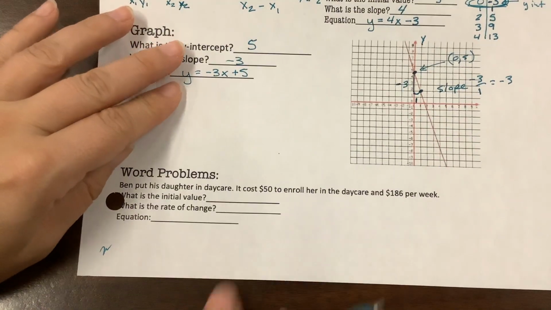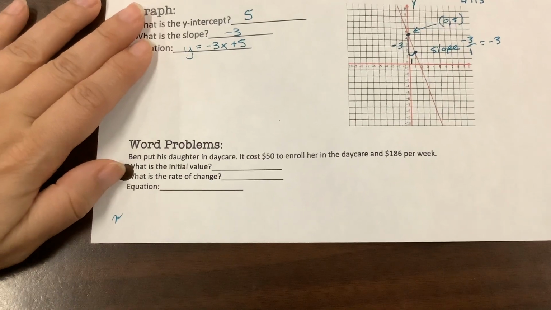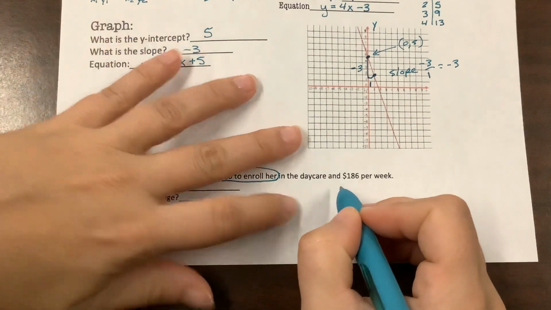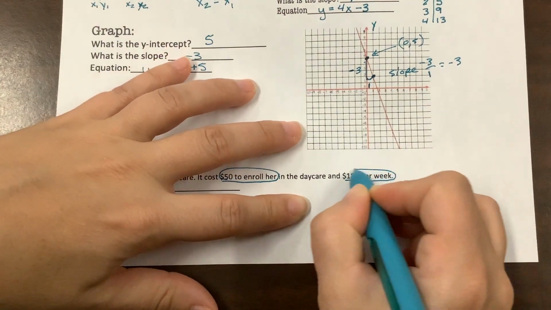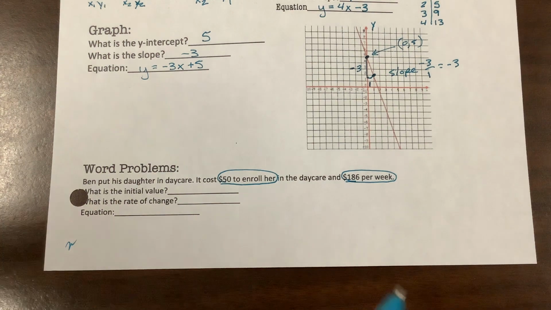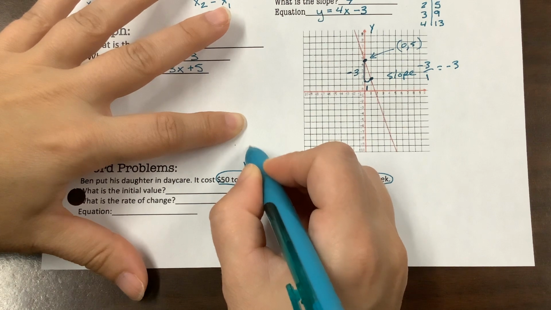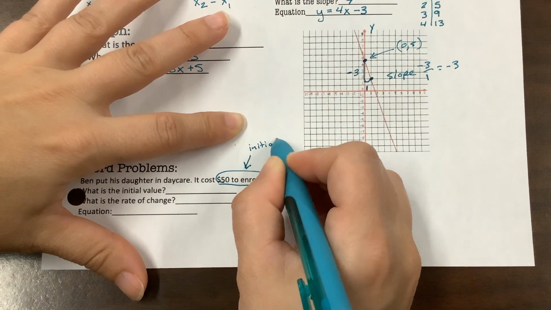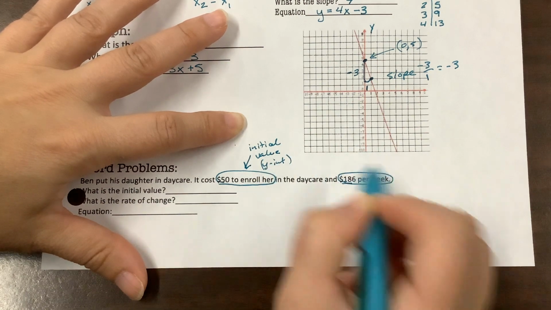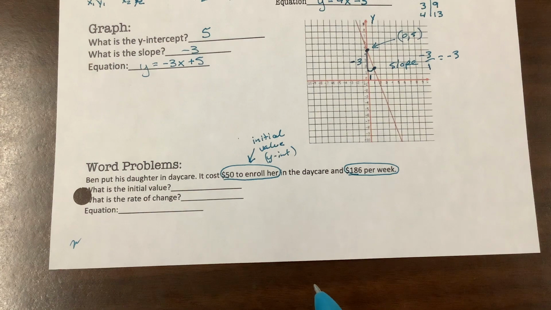All right, word problems. This is our last one. Ben put his daughter in daycare. It costs $50 to enroll her and $186 per week after that. Which one only happens once? $50. Yeah, this only happens once, so that's what we call our initial value. In other words, it's our y-intercept. If it only happens once, that's the y-intercept.